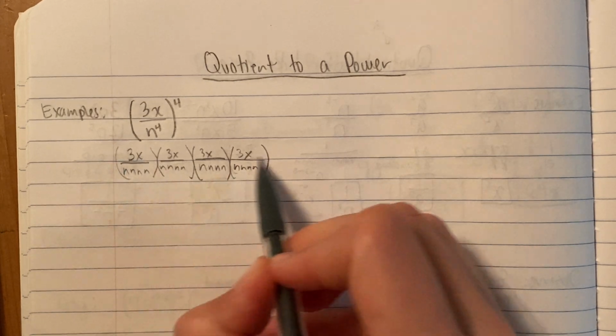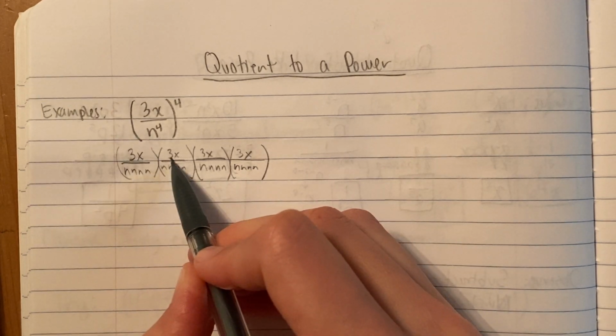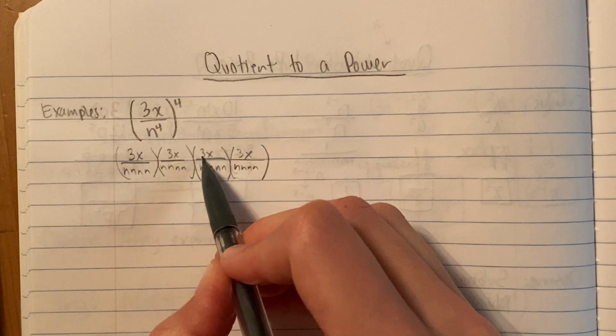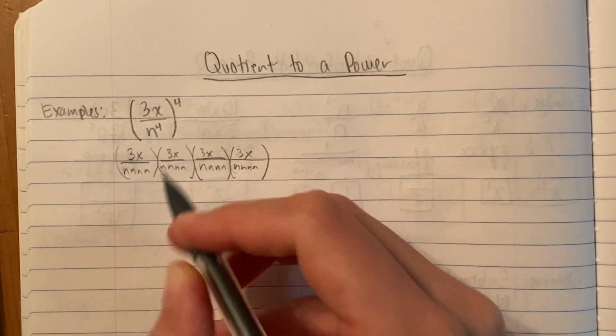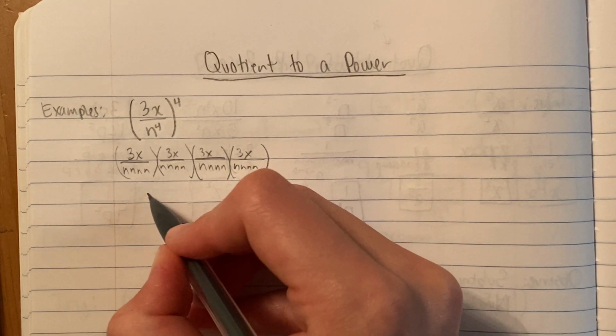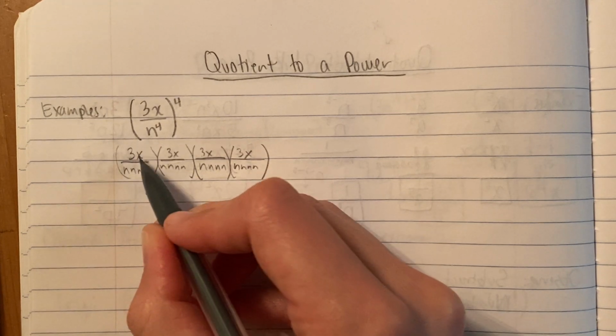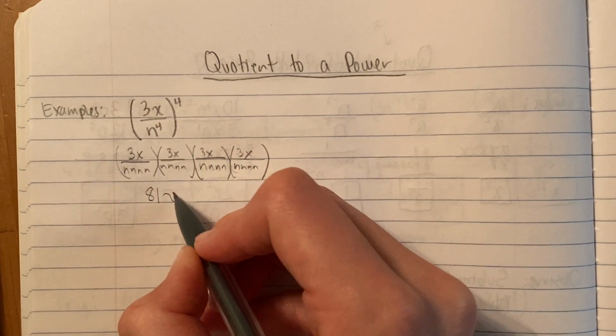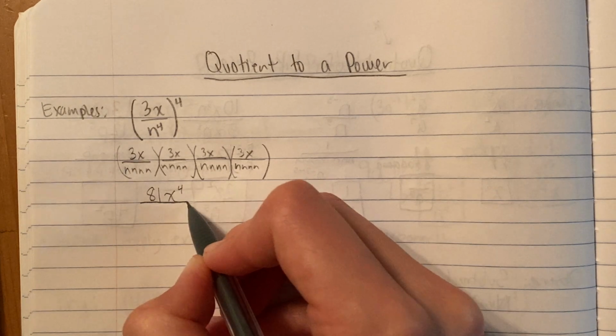Across the top, right? When we multiply fractions, we multiply across the top. 3 times 3, that's 9, times 3, that's 27, times 3, that's 81. So this becomes 81, x times x times x times x, x to the fourth.